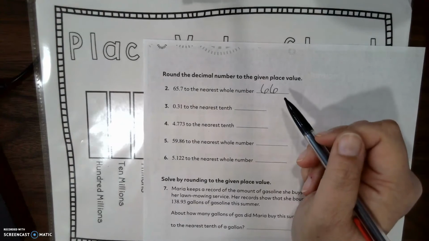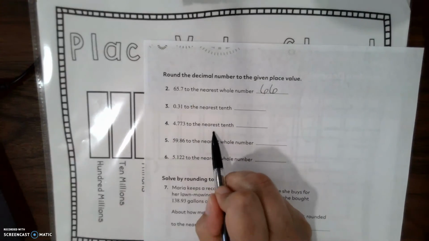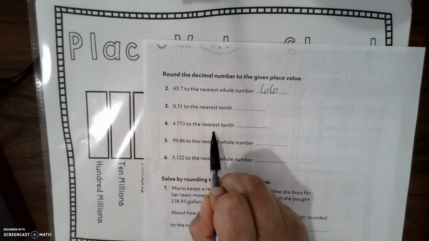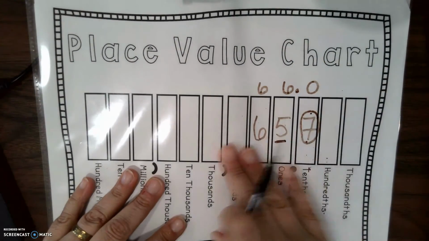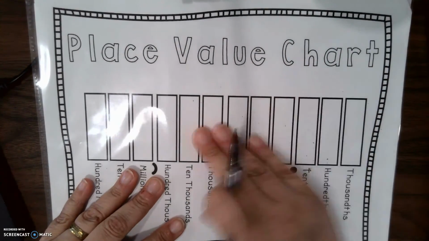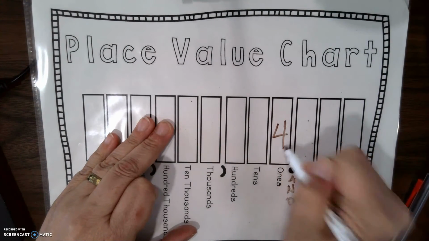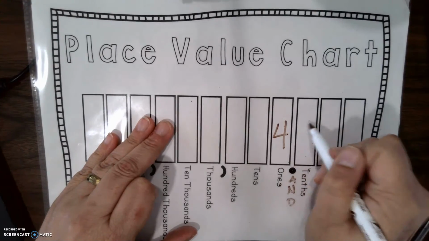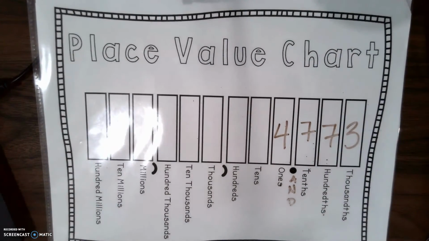Let's go to number 4. This looks like kind of a complicated one. Let's plug this number into our place value chart. Okay? So we have a 4 here, and then the decimal point and 773. All right?